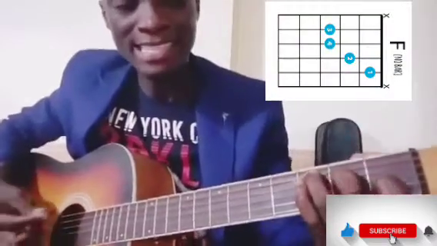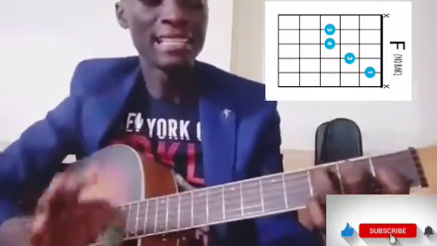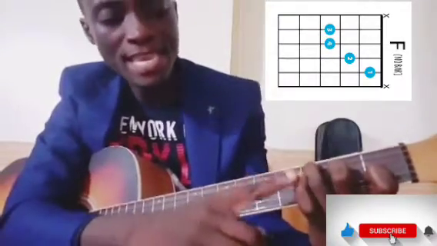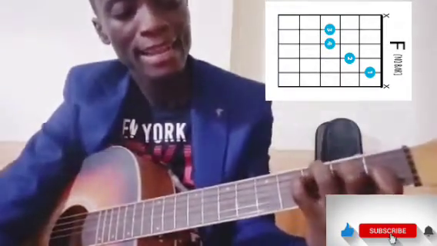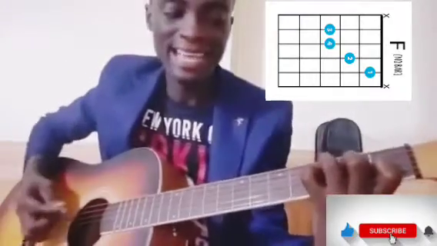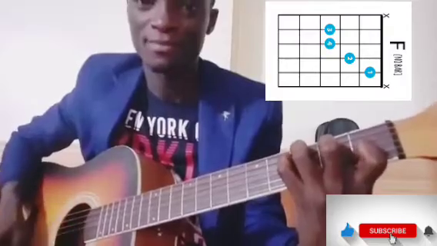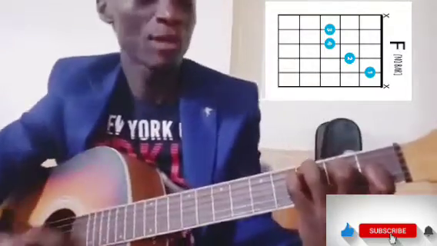Now we know our C. This is our C. And if you want to play the F note, you just add your pinky on the D string, the third fret of the D string. This becomes your F. This is the first F that I'm going to teach.